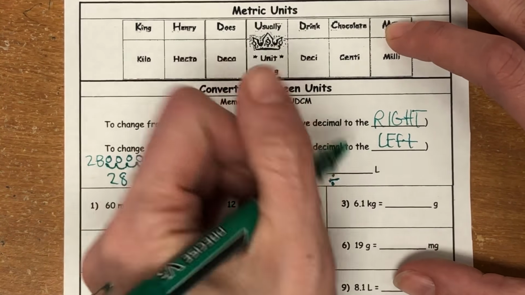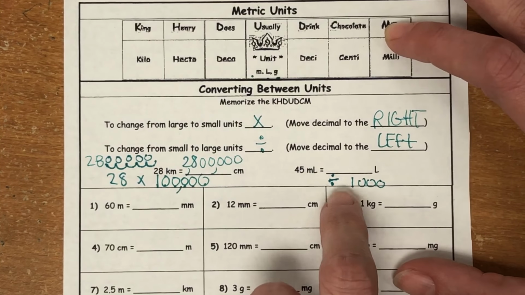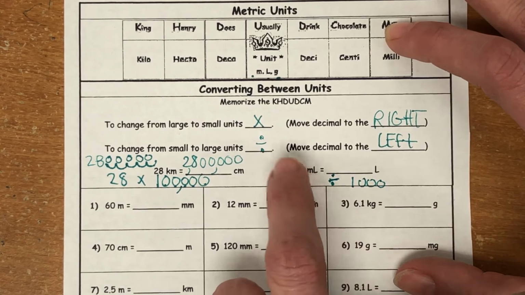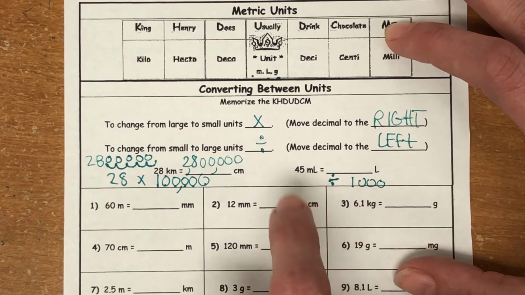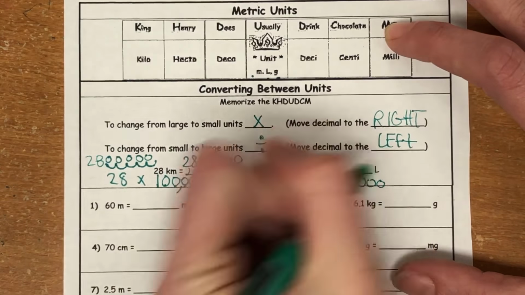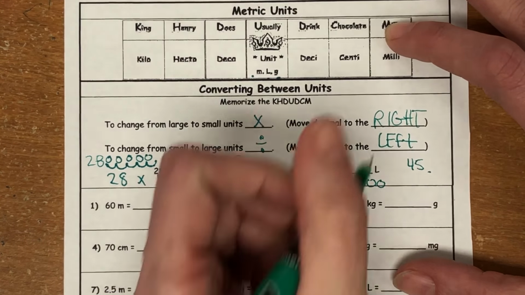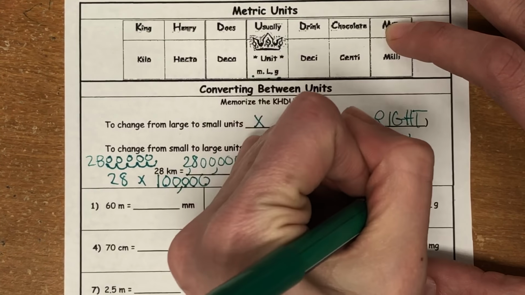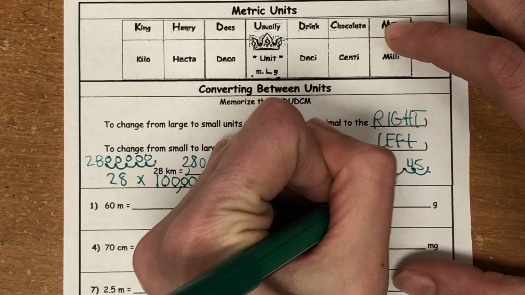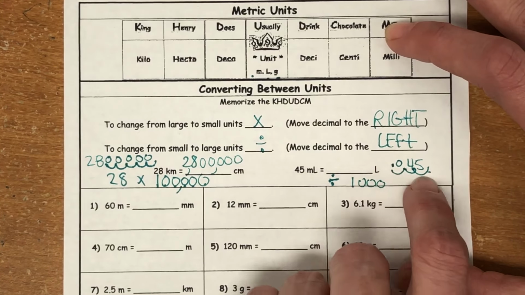So I'm dividing by 1,000. I'm taking 45 divided by 1,000, or I can take 45, here's my decimal point, and move it back 3 times: 1, 2, 3. So my answer is 0.045.